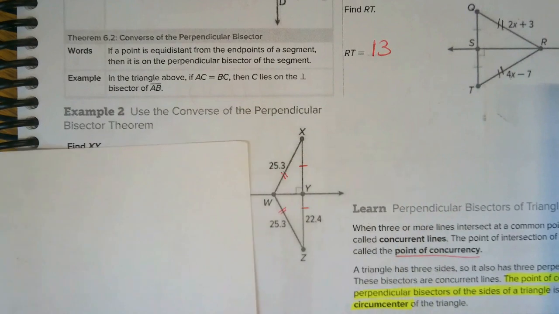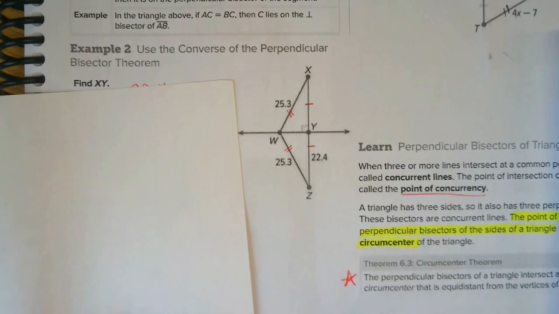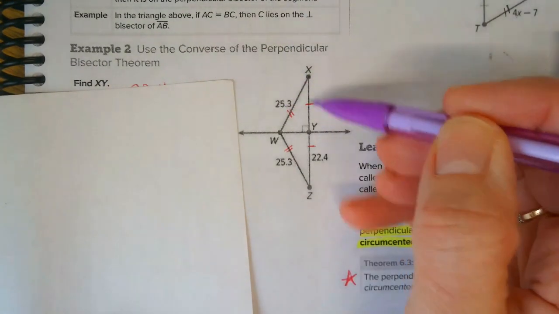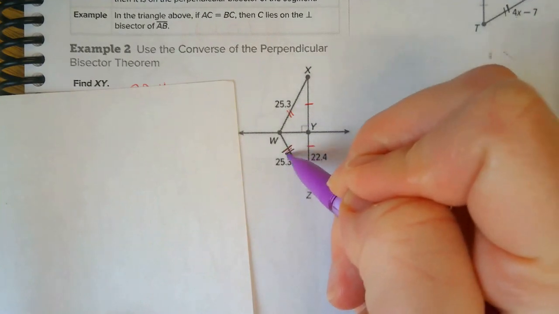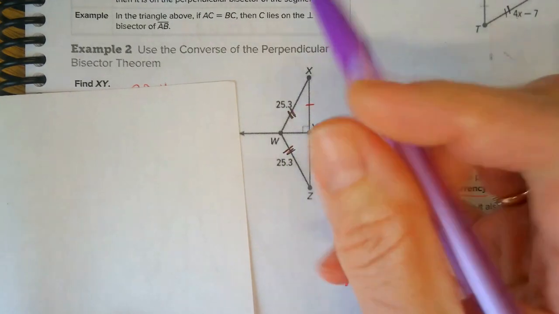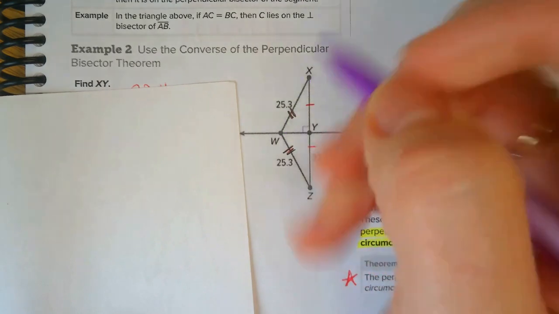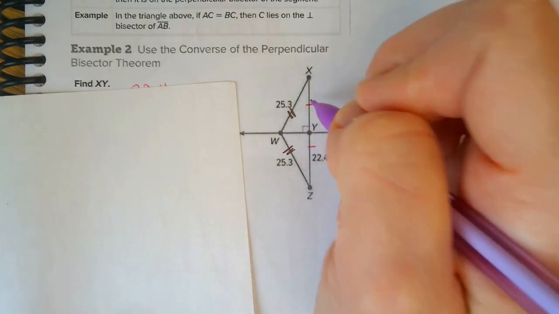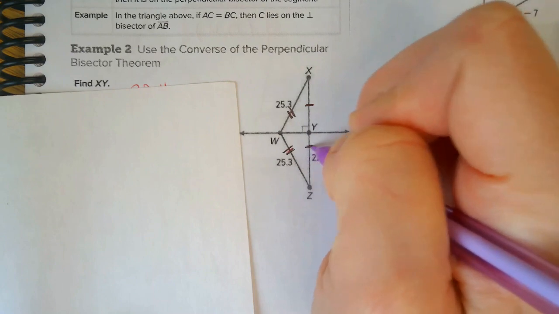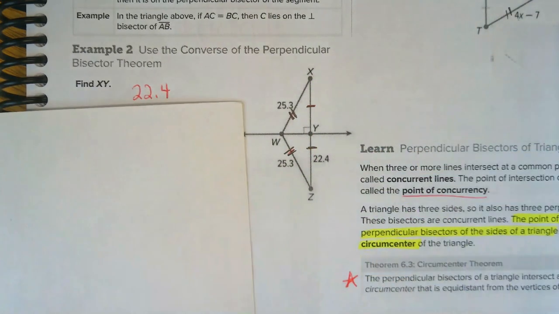Now, we're still going to come over here and find some different things, but we're going to use the converse. So it's wanting us to find XY. So I notice right off the bat that these two guys are equal to each other. So the converse says that if these two are equal distance to endpoints, that means this line has to be a perpendicular bisector. Well, it is perpendicular, and that means that these two have to be equal. So therefore, XY is the same as YZ, and that's why it's 22.4.